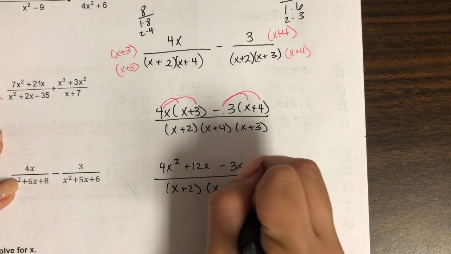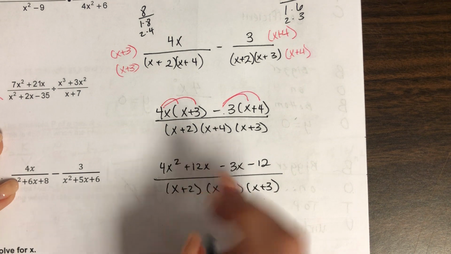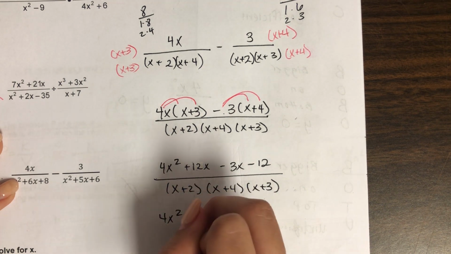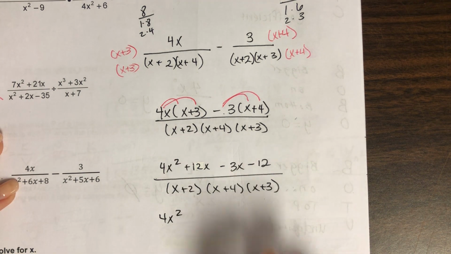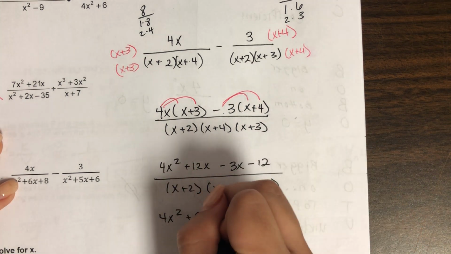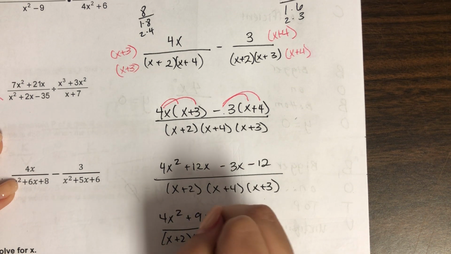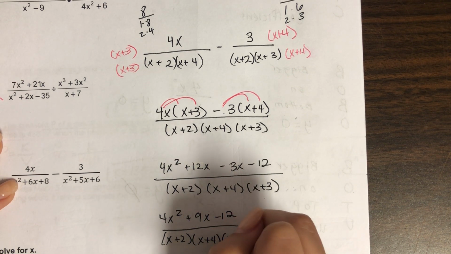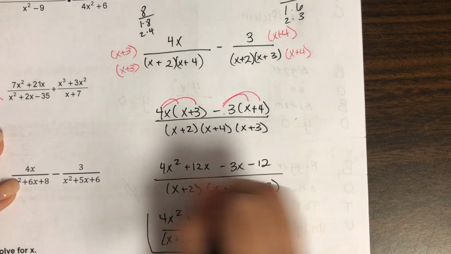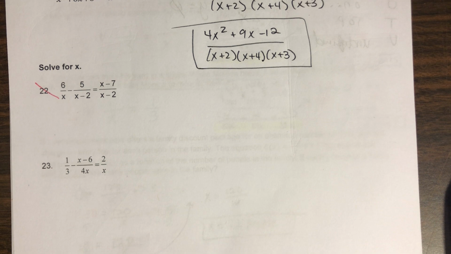Same denominator. Combine like terms, so I have 4x squared, 12 minus 3, 11, 10, 9, so plus 9x minus 12. Now it's prettier. All right, the last one, so we can round it up to 45 minutes.